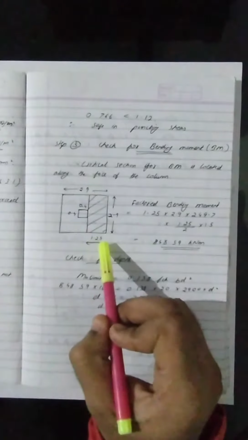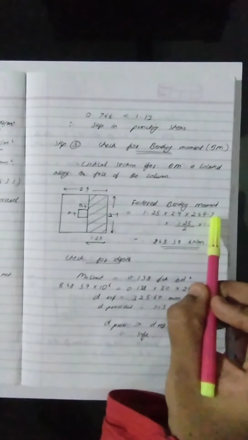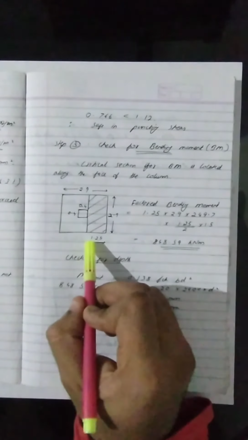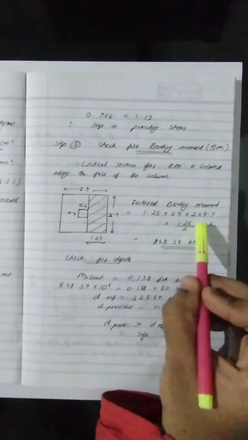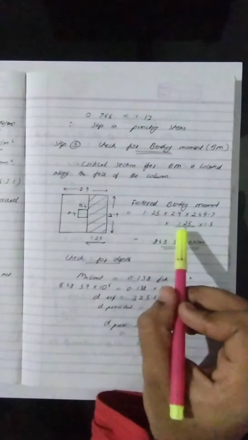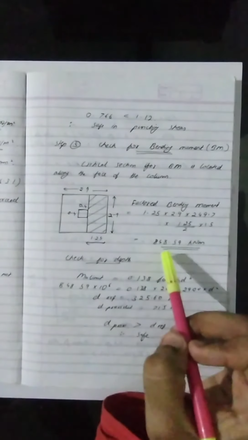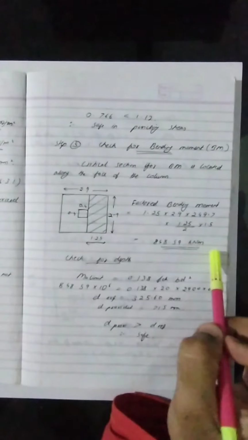Factored bending moment is 1.25 into 2.9 into 249.7 into 1.25 divided by 2 into 1.5. Here it is bending moment, that's why we are taking divided by 2, and we get a factored bending moment as 848.59 kilonewton meter.